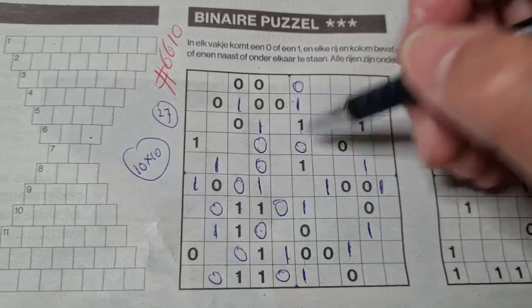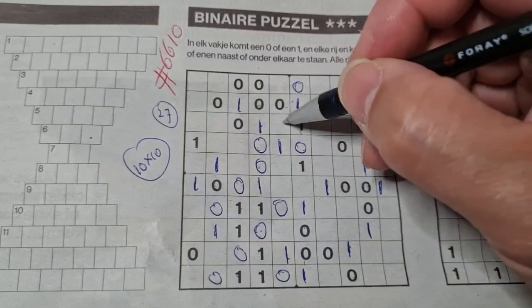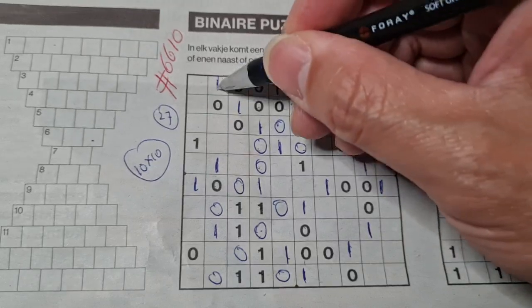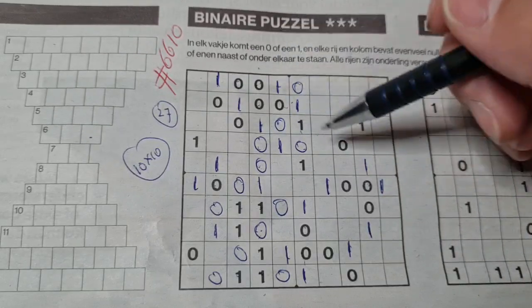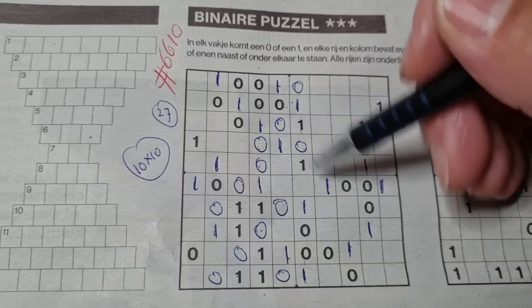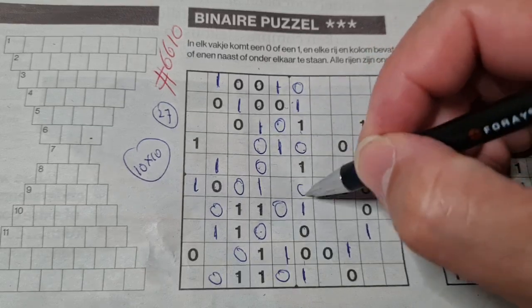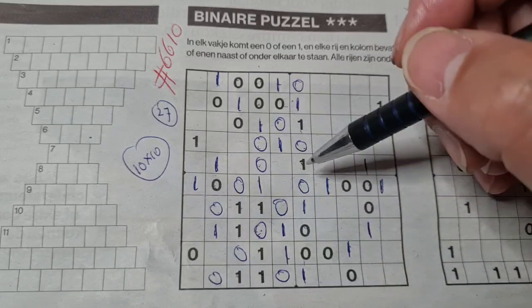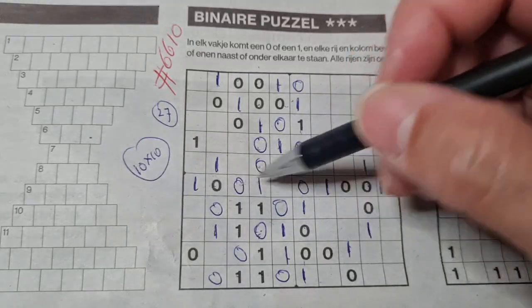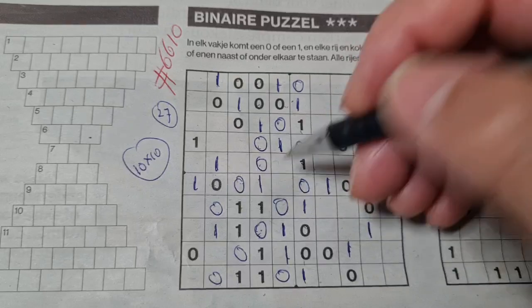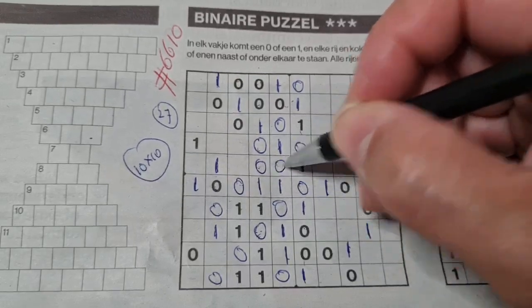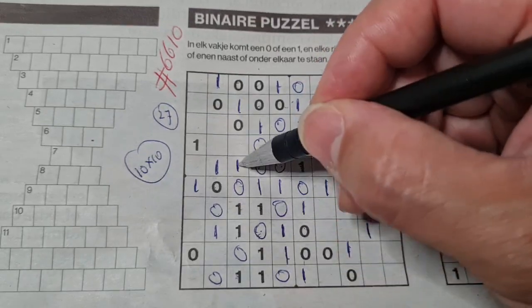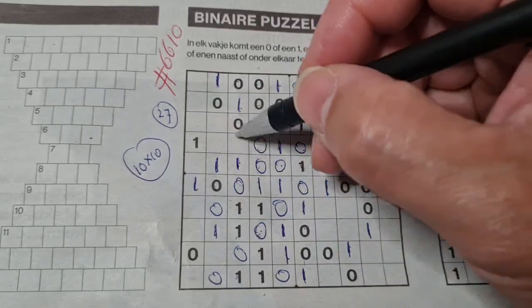Okay, between two O's comes a 1, between two ones comes an O, double O, here one, there one. Between two ones comes an O, between two O's comes a 1. We have here 1, 2, 3, 4, 5 O's, so the rest are ones. Between two ones comes an O, double O, here one, there one. 1, 2, 3, 4, 5 ones, so the rest are O's.